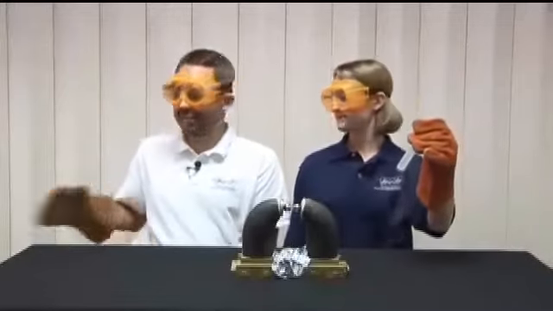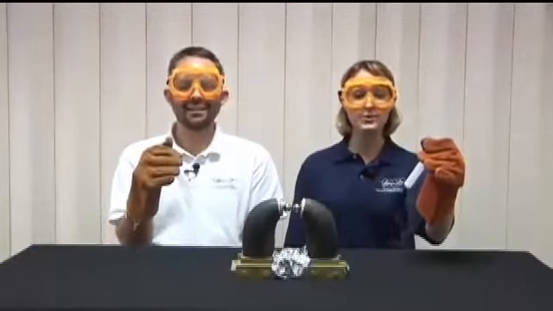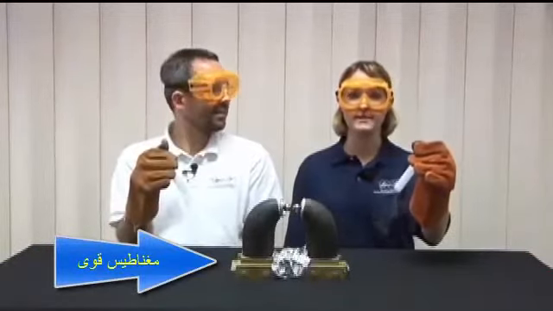Steve. And this is a test tube of liquid nitrogen. And this is a test tube of liquid oxygen. Let's see what happens when we pour the liquids past the poles of a strong magnet.